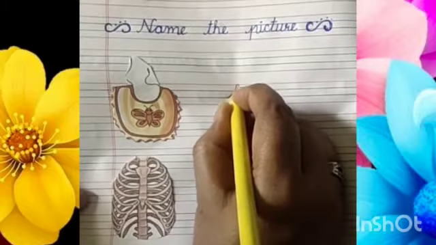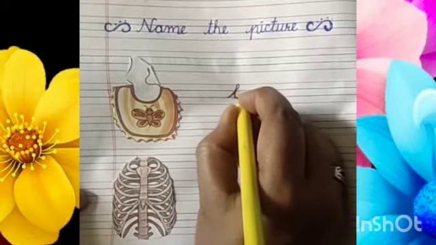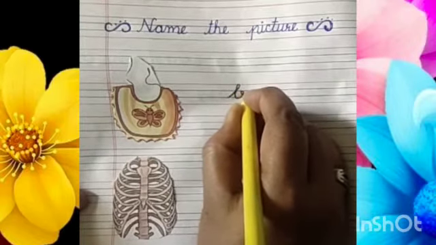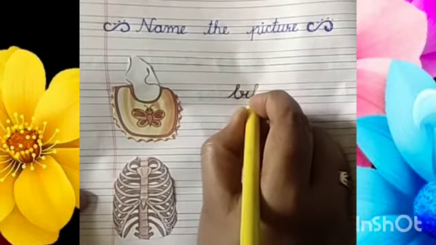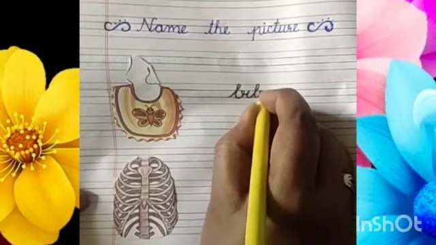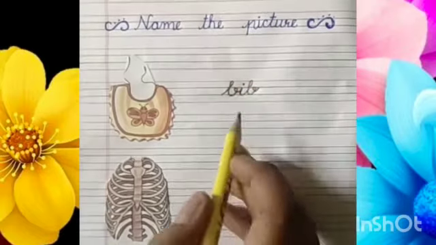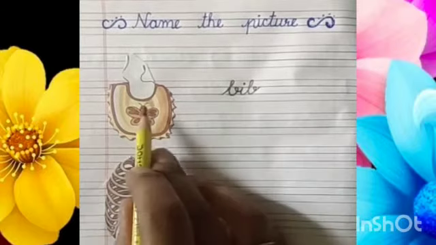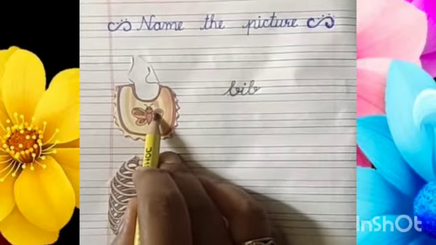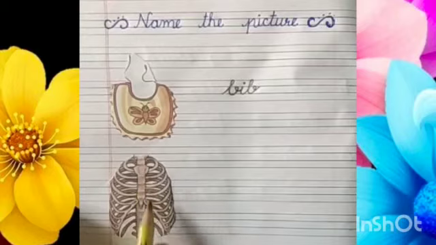B is the phonic sound of letter B. B, A, B, bib. B, A, B, bib. Now let us see the next picture.